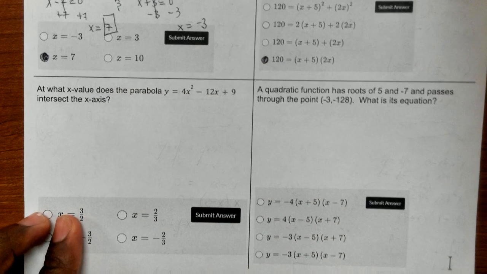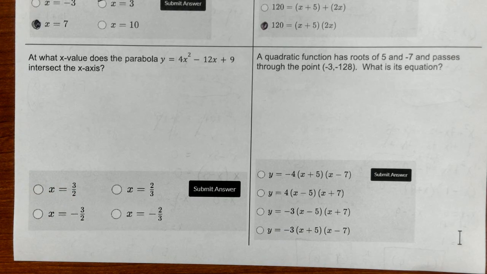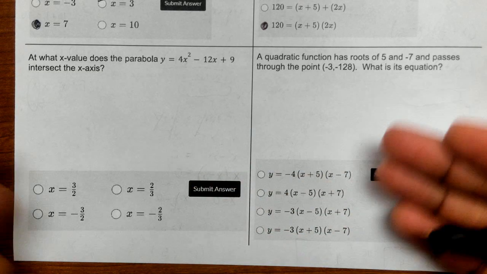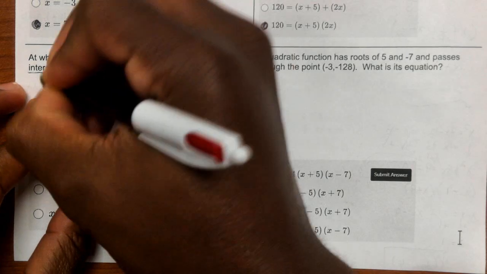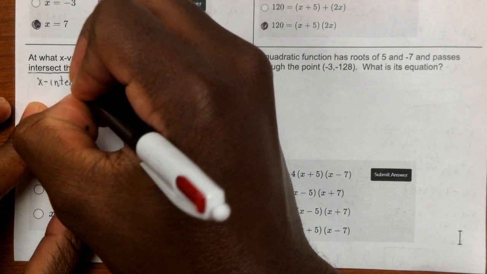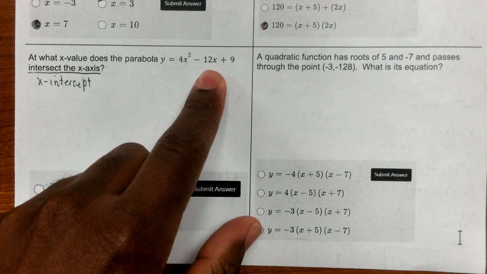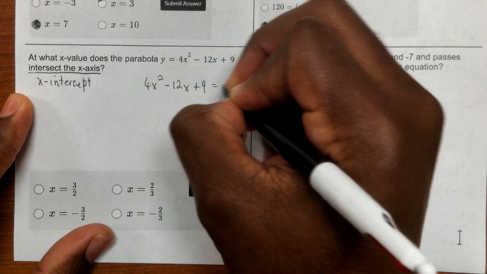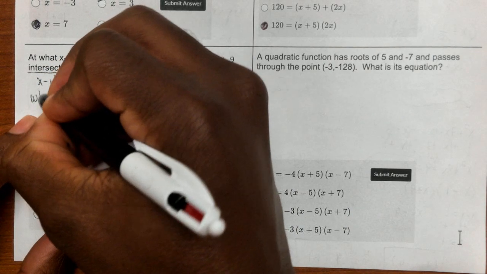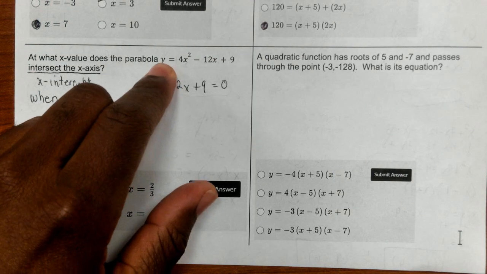Alright, so let's try the next one. So the next one says, at what x value does the parabola y equals 4x squared minus 12x plus 9 intersect the x-axis? Whenever you intersect the x-axis, that's what you call an x-intercept. Alright? So again, when you're intersecting the x-axis, that is called a what? X-intercept. Okay? So essentially, I need to try to factor this and find the x-intercept. So we have 4x squared minus 12x plus 9 equals 0. Because again, an x-intercept is also when y equals 0. Alright? So that's why I made the y value here 0.